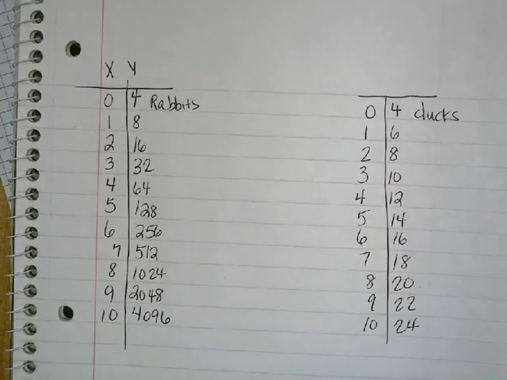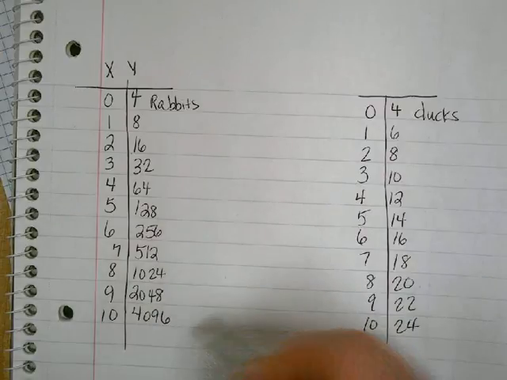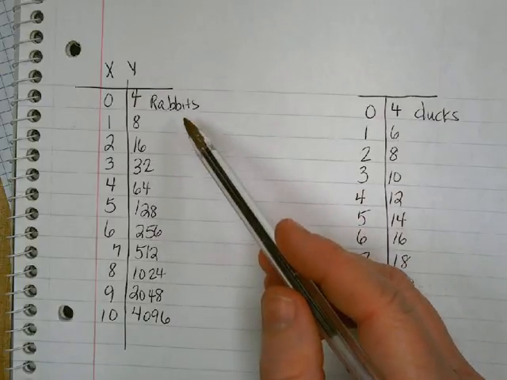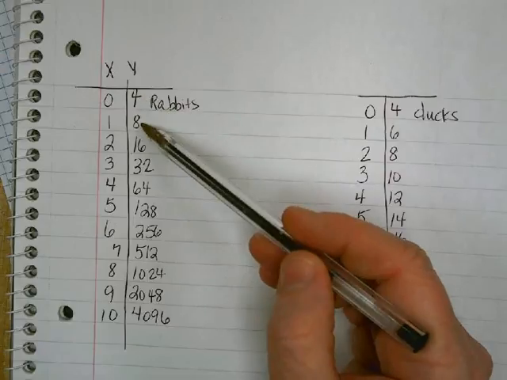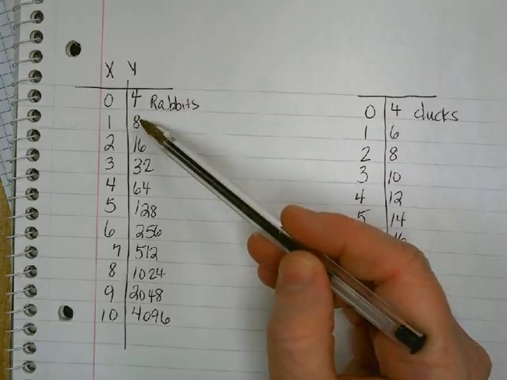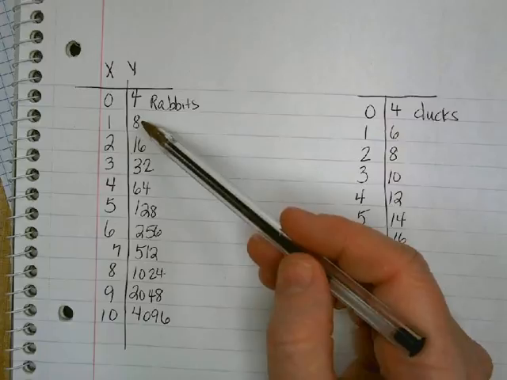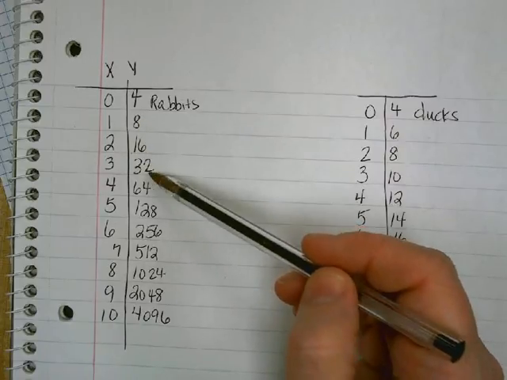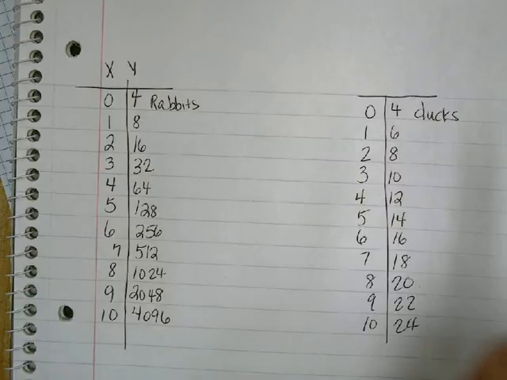You agree? So when you say the numbers are getting bigger, I need you to be a little more clear about how they're getting bigger. Those are multiplying by 2 every time; these are adding by 2. The difference between the number of rabbits from here to here is 4. But when I go from 8 to 16, the difference is 8. And from 16 to 32, the difference is? They're multiplying by 2. The difference is multiplying by 2 each time.